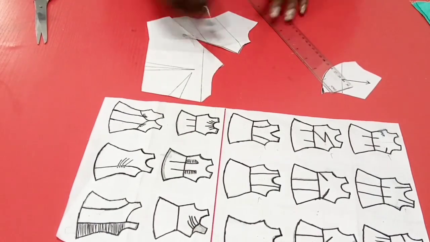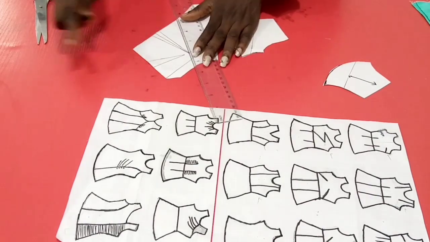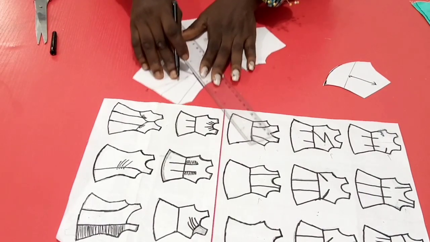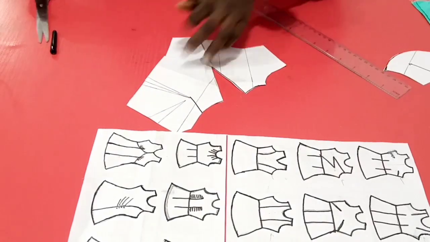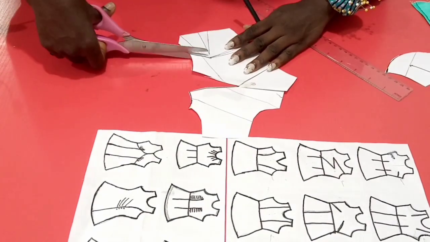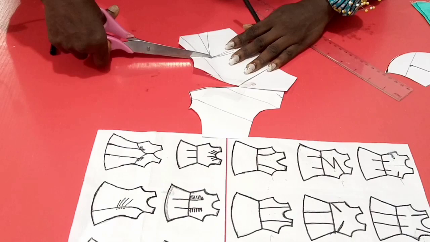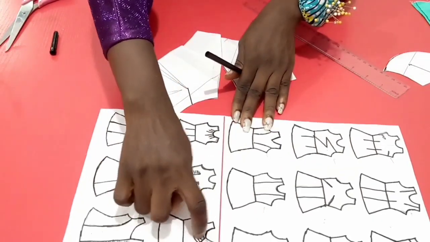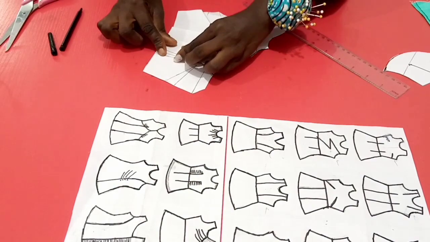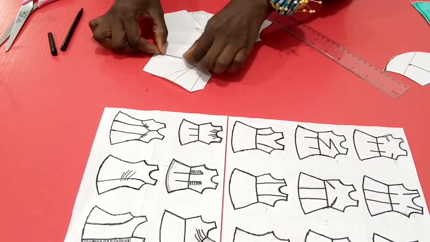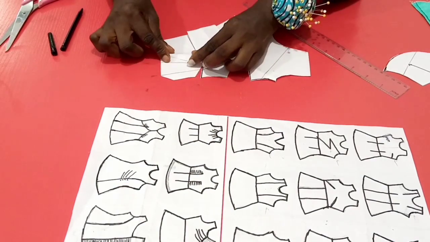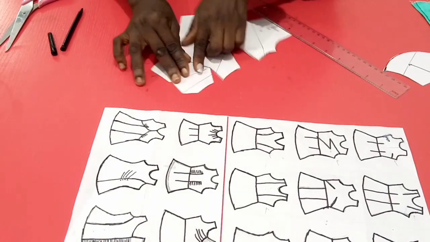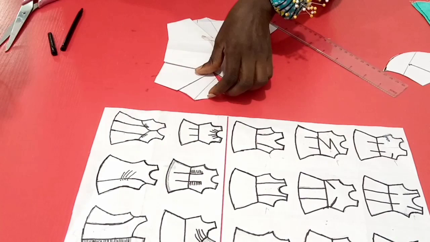Then for the other set of darts too, we'll connect to the apex like so, and be able to transfer both side dart and waist dart. In the process, we're already creating fullness that will give us this effect. So I'll close the dart here and close the side dart here as well, and hold both down with sellotape.